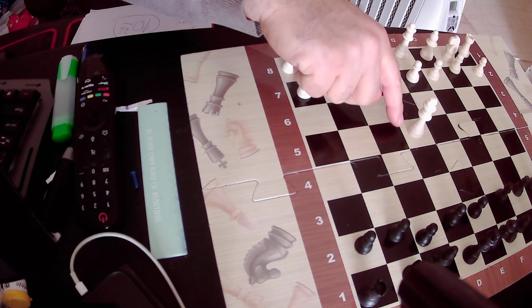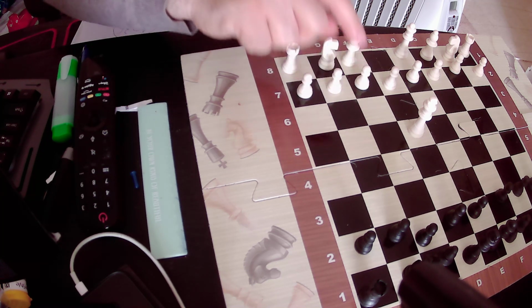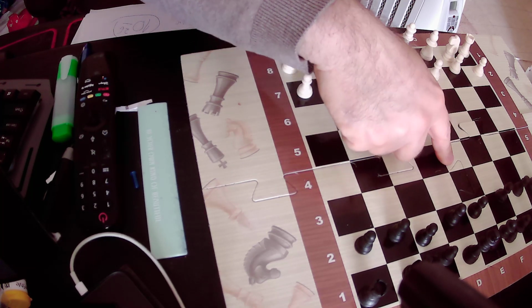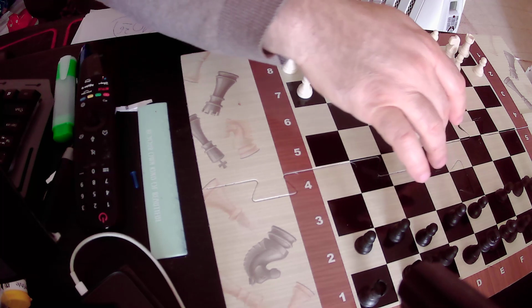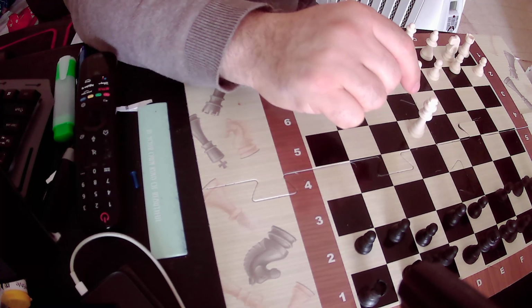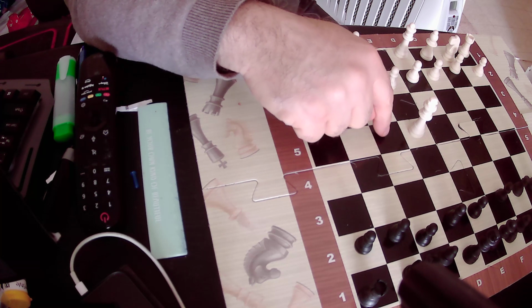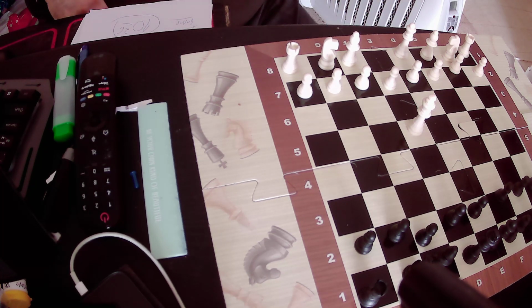When the king is in the center of the board, it can move to 8 squares: 3 squares above, 2 more on the sides, and 3 below.